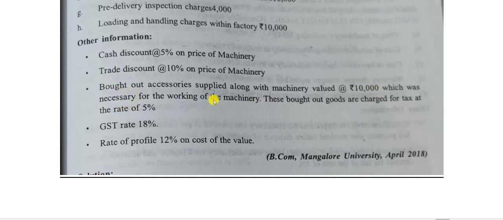It was necessary for the working of the machinery. If this was optional, then because it is supplied along with machinery, the supply would have been a mixed supply, not a composite supply. Because this is necessary, it continues to remain a composite supply.